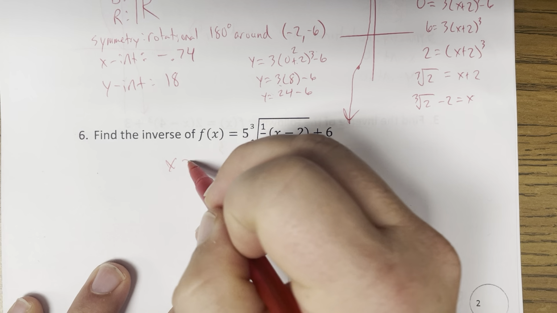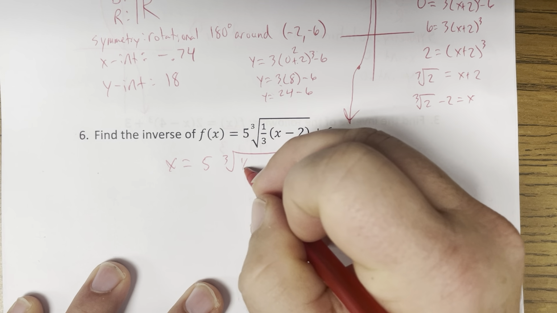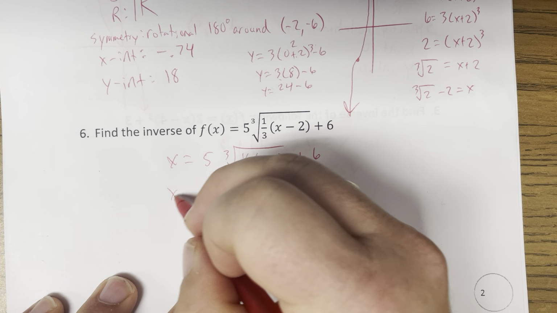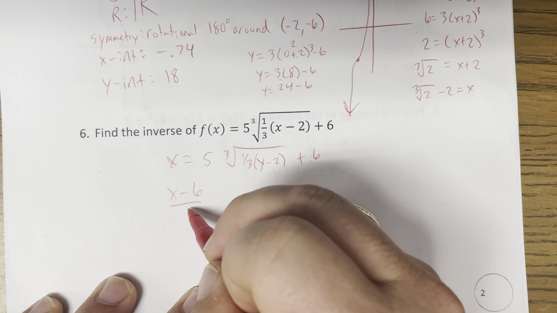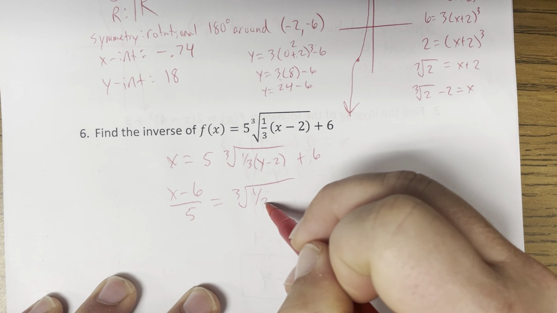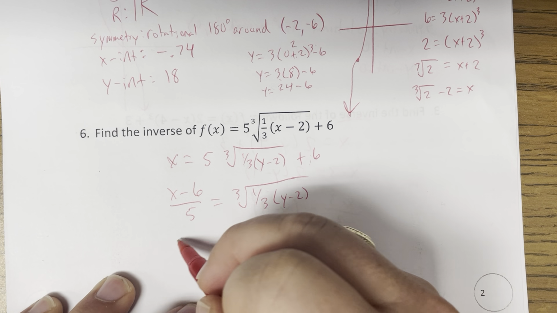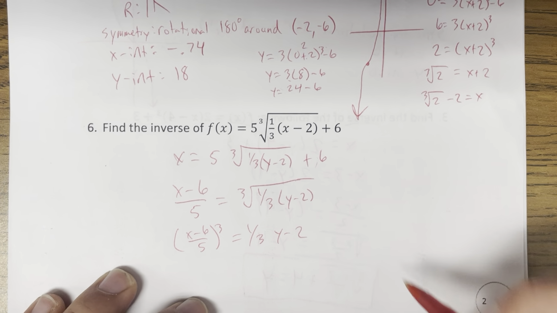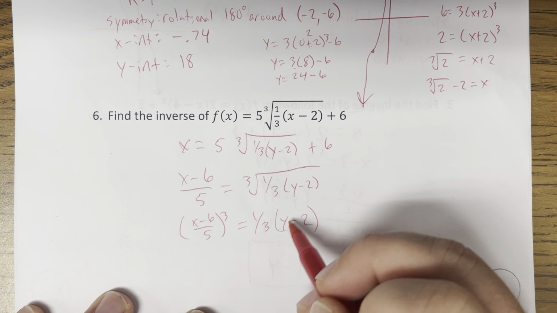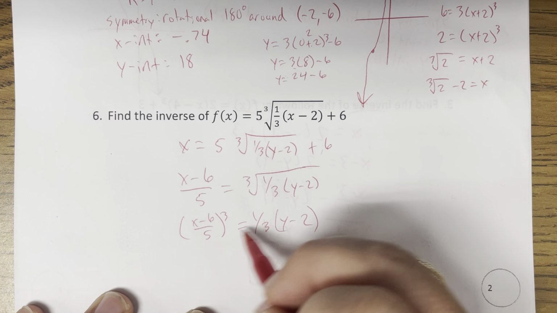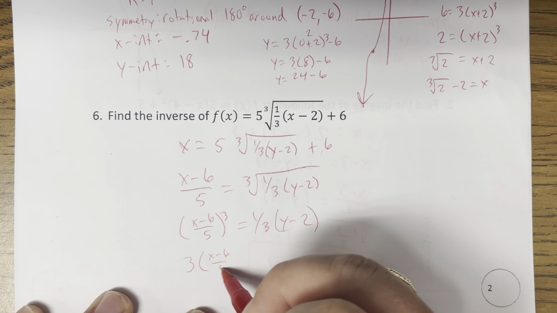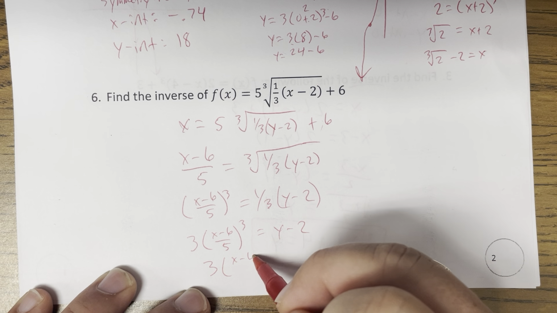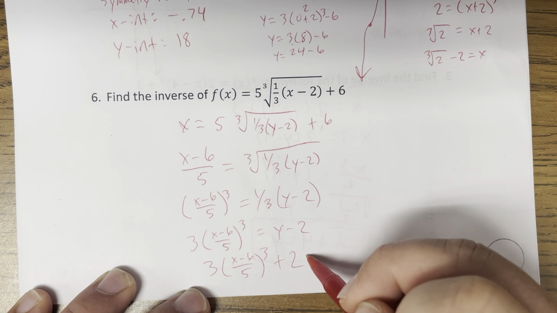Find the inverse. We're going to switch my x and y. And so we'll subtract 6. I'm going to go ahead and do two things at one time: subtract 6 and then divide by 5. Now we'll cube it. (x minus 6) over 5, cubed, equals 1/3 times (y minus 2). Since this is in parentheses, I have to get rid of the 1/3 next, so we're going to multiply by 3. 3 times (x minus 6) over 5, cubed, equals y minus 2, and then we'll add 2 over. So 3 times ((x minus 6) over 5) cubed, plus 2, equals y.